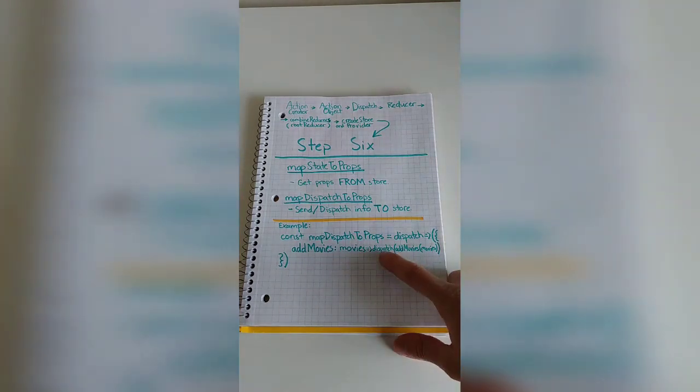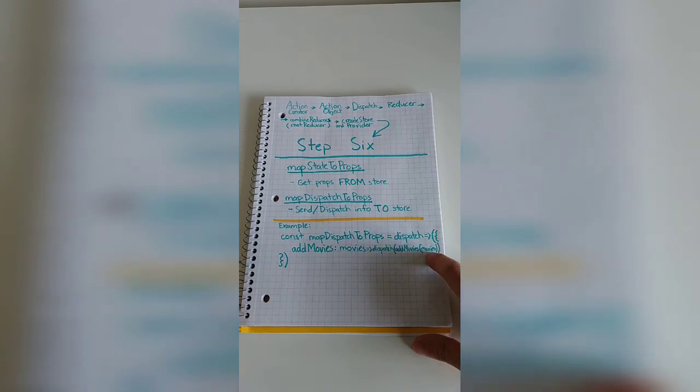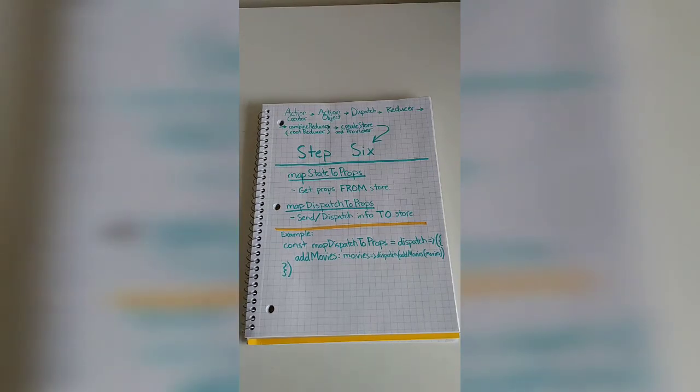And then we're running that dispatch that we went over earlier, where we're passing in the actual add movies action creator with that movies data. This new property then of add movies could be used somewhere. Let's say if we're trying to fetch from an API of movies, we can use this add movies property to add these movies in that fetch.